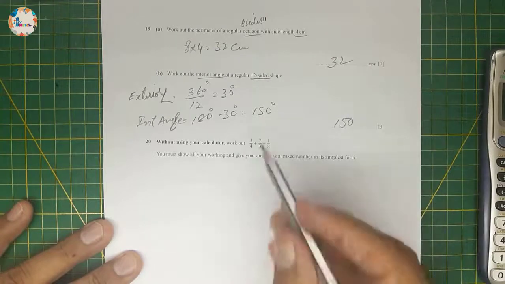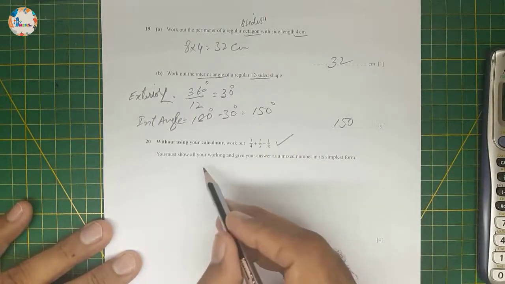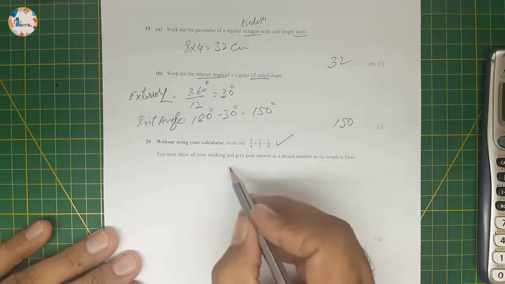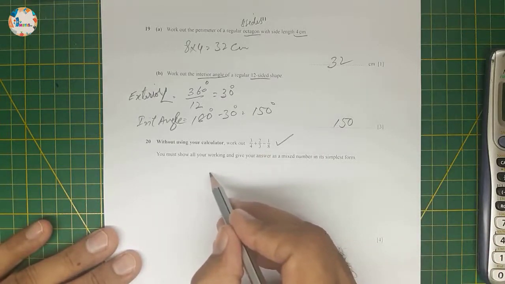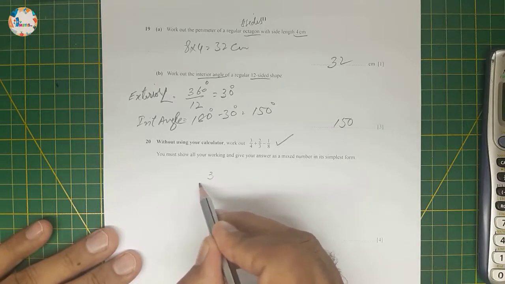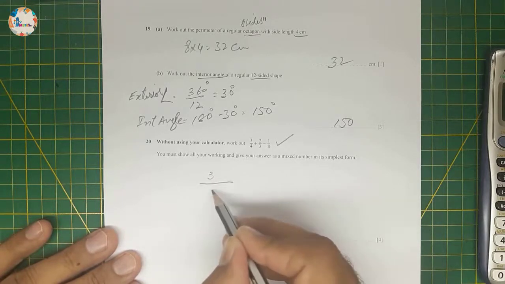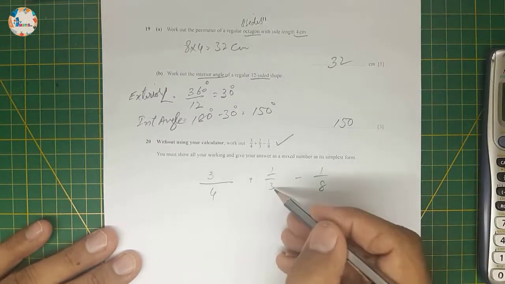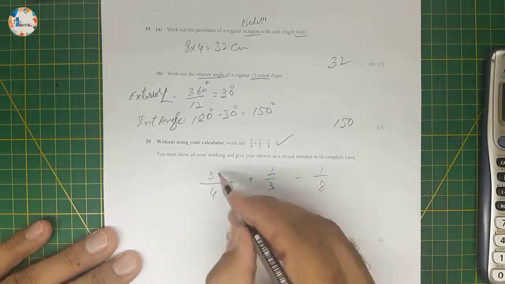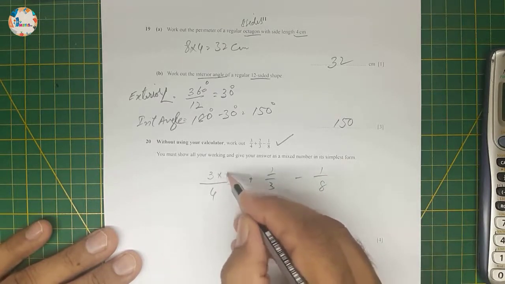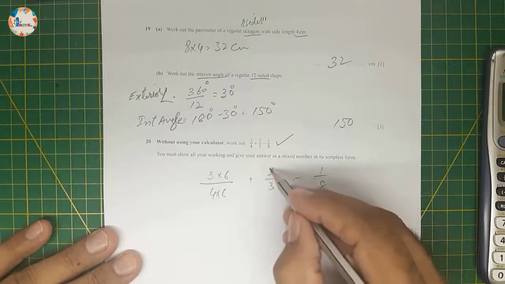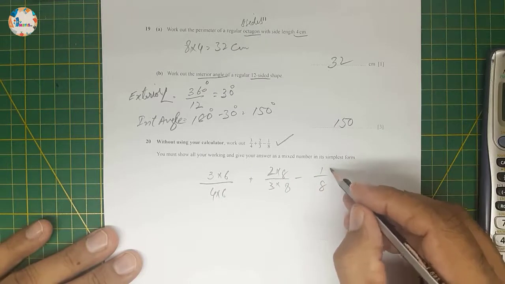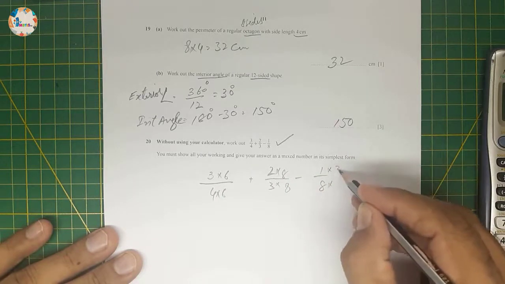Now without using your calculator, we have to work this out. You must show all your working. This type of question we can do by LCM or by equalization of denominator. So 3 by 4 plus 2 over 3 minus 1 over 8. We can equalize the denominator and make it 24. So multiply this by 6, this by 8, and this by 3.